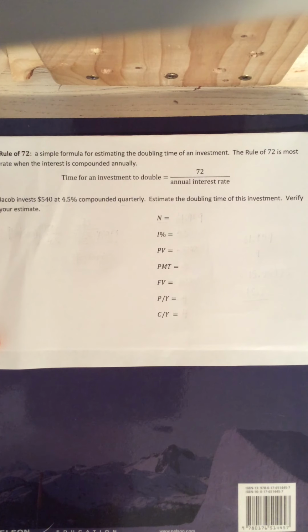In this lesson, I'm going to show you how to use the rule of 72. The rule of 72 is a simple way of estimating the time it takes for an investment to double in value. This works with compound interest.